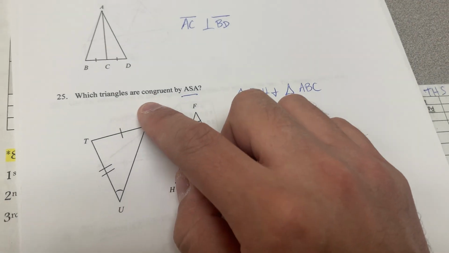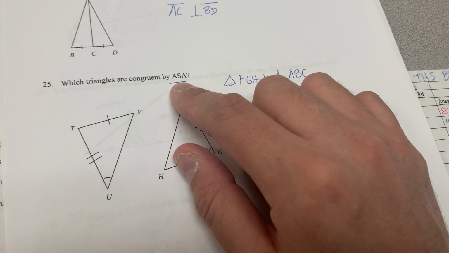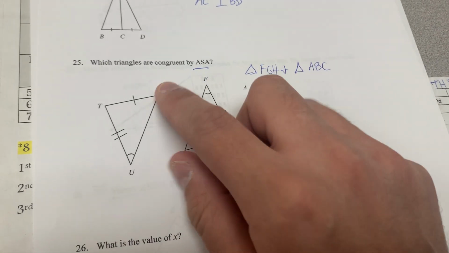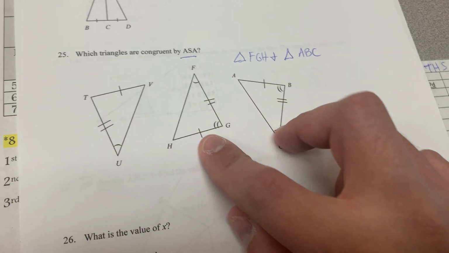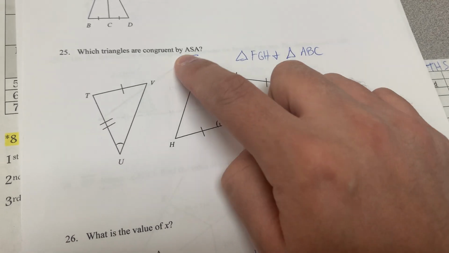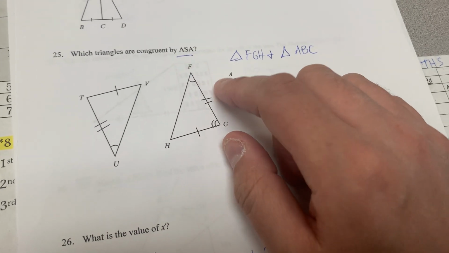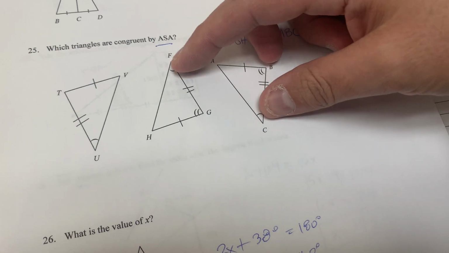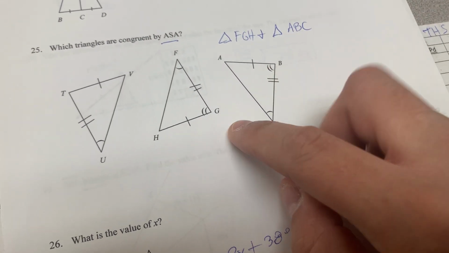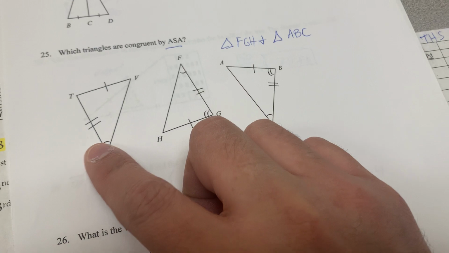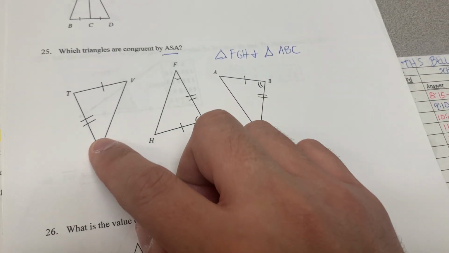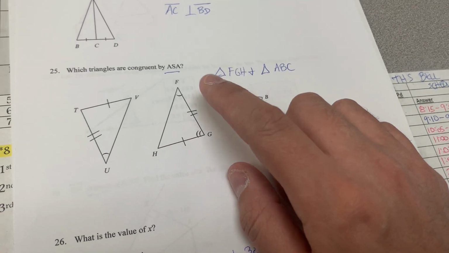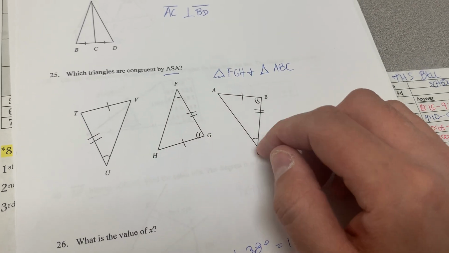Okay. Which triangles are congruent by angle side angle, ASA? So if I'm going to do that, first of all, it's going to be these. The reason it's going to be these is because that's what you have. You're looking for two angles right here, right? Well, both of these have two angle markings. You have the one arc right there, and then you have the two right there, and then of course you have the side right there. This only has one angle indicated, so that's out. So it's going to be these two triangles right here. So I'm going to say triangle FGH and triangle ABC.